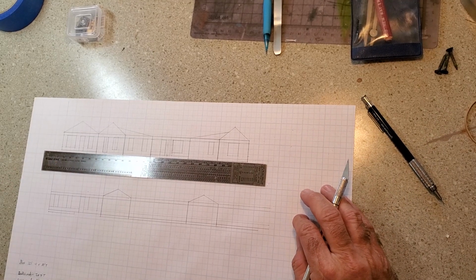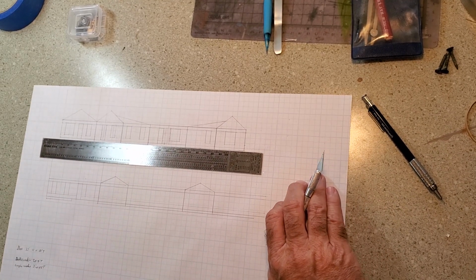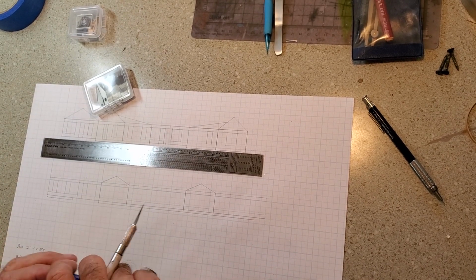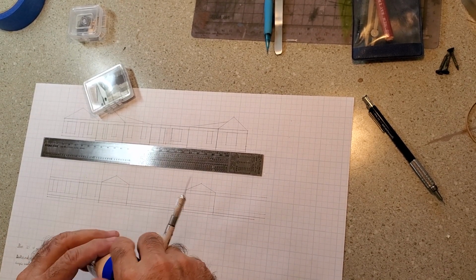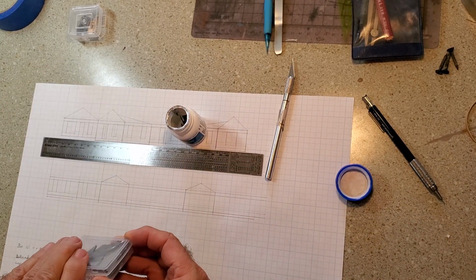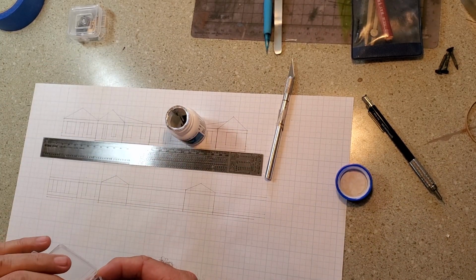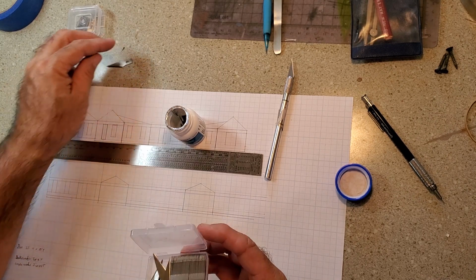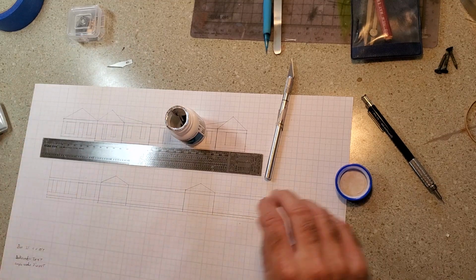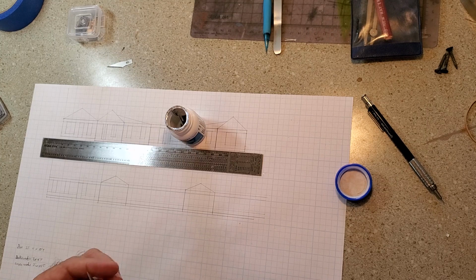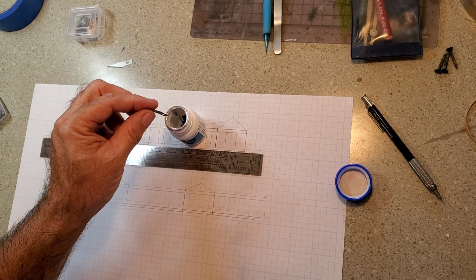Okay, let me put some fresh blades on before I start this. Another thing I could tell you, I get the cheap blades. I find that they're cheap, but they work just as well as the good ones, and they're far cheaper. Another thing I do is I do not throw my blades in a trash can or a bag.